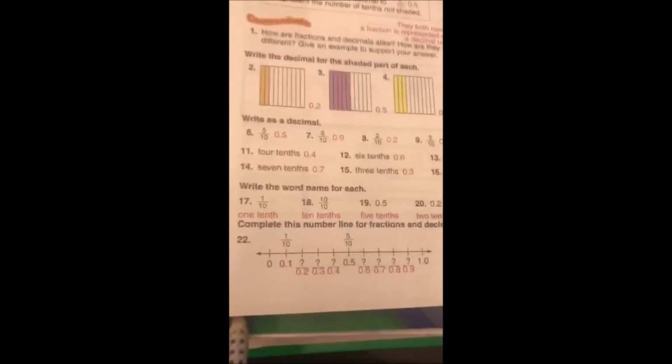Okay, and here they already wrote, just complete this number line of fractions and decimals. So 0, 0.1, 0.2, 0.3, 0.4, this is 0.5, 0.6, 0.7, 0.8, 0.9, and 1, which is 1.0. So here we have our decimals.